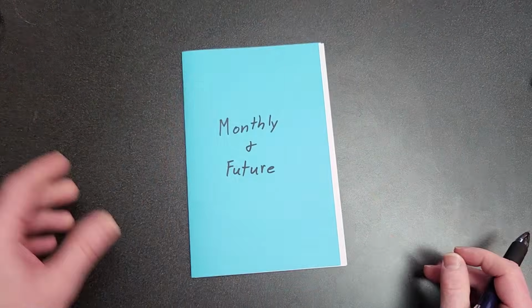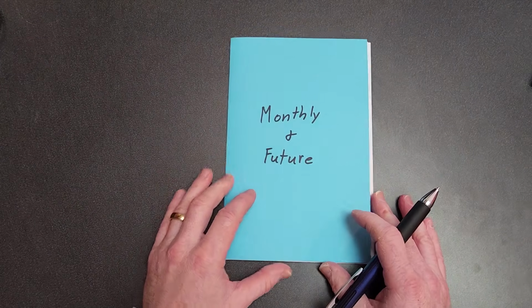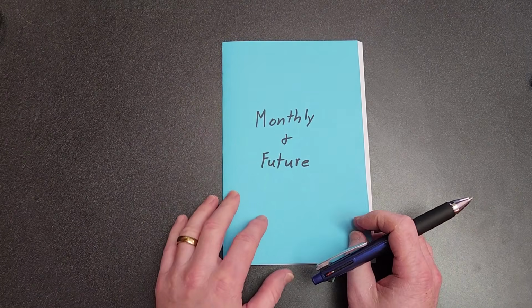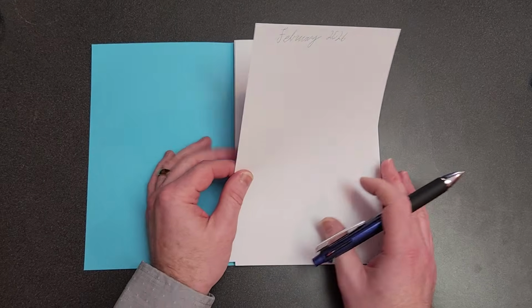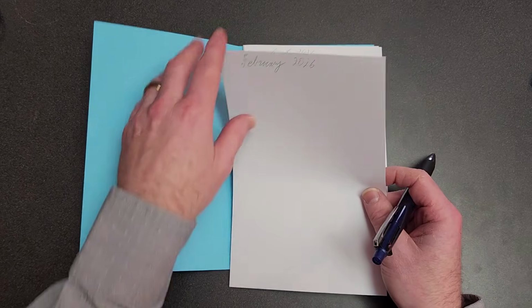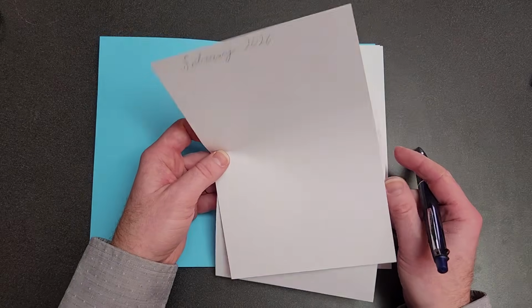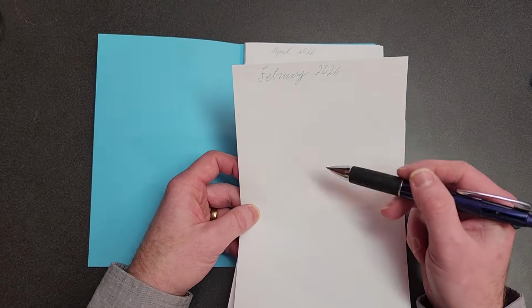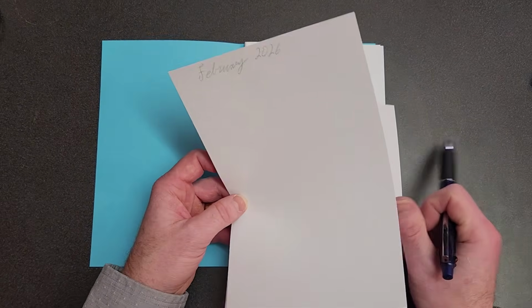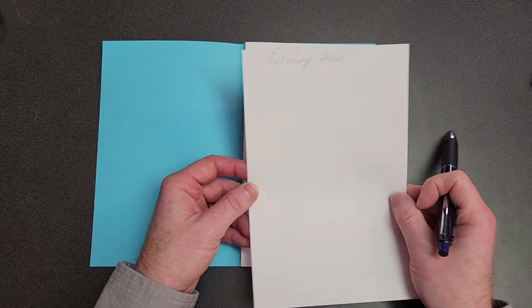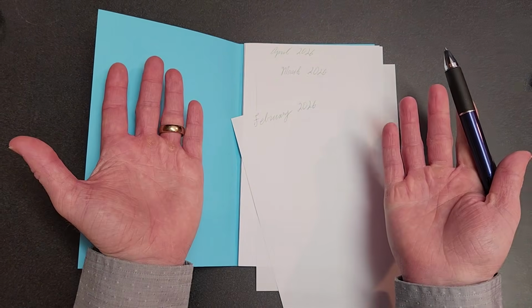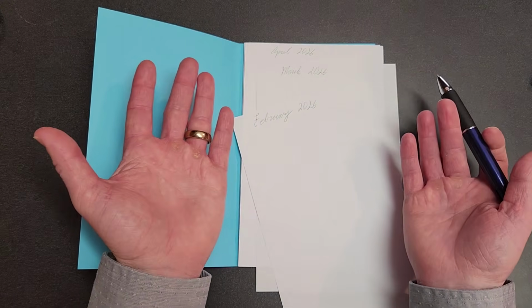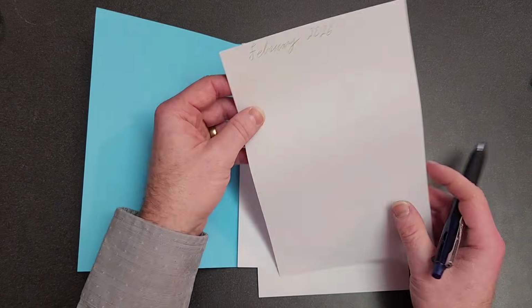Next, monthly and future. There are two. We'll see that these two are broken into separate ways of organizing them. First, we've got one sheet of paper for every month. And I just wrote the labels on these, but you could lay this out however you wanted. You could, if you wanted, use a full sheet of paper, fold it in half so that you had a spread, just like you can have a spread inside of a notebook. You could do that here too.